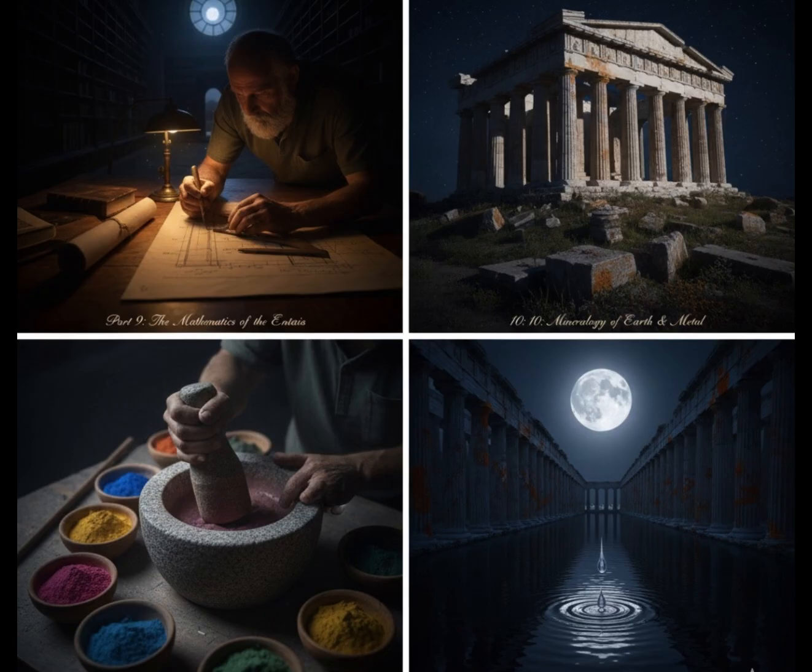The earth supports the stone. The stone supports the column. The column supports the architrave. Everything is connected in a single, unbroken chain of support. You are at the very bottom of that chain. You are resting on the most stable part of the world.